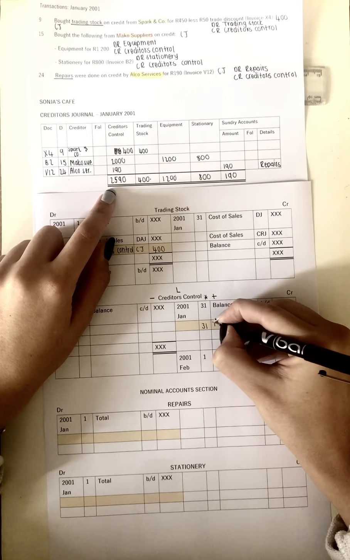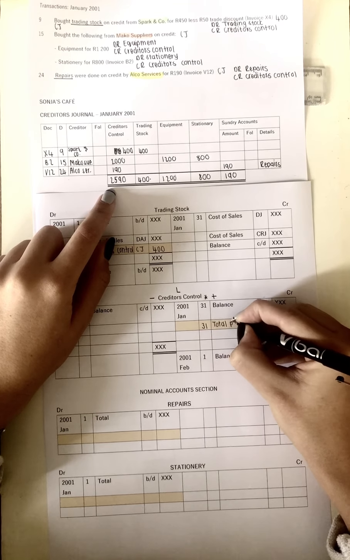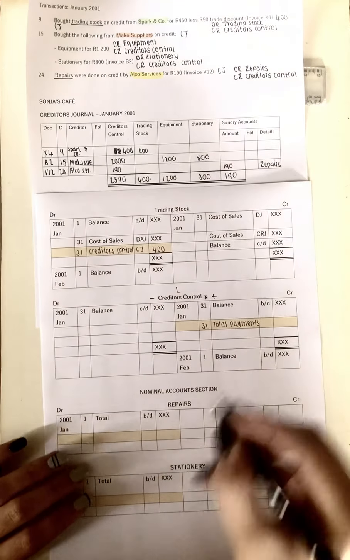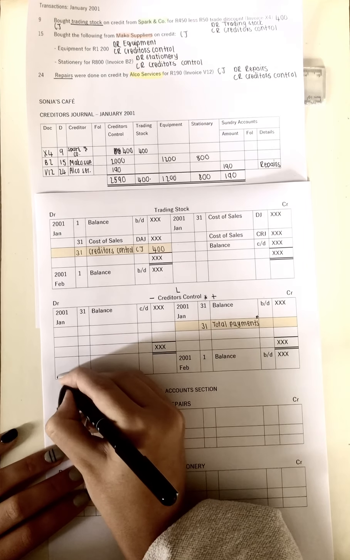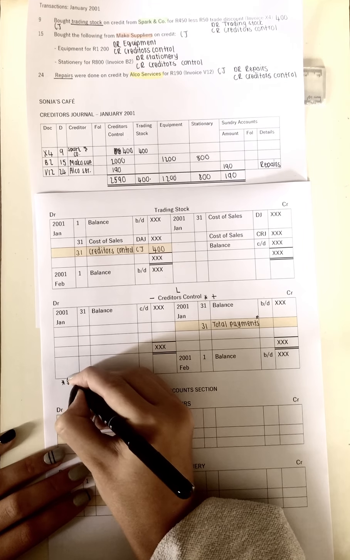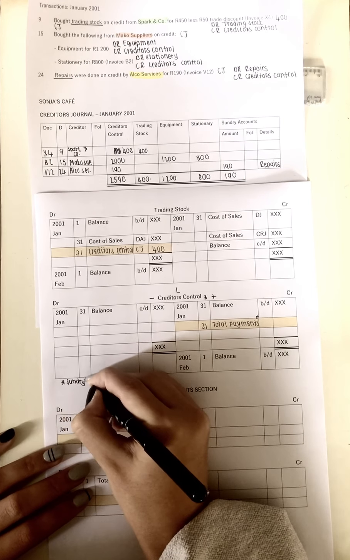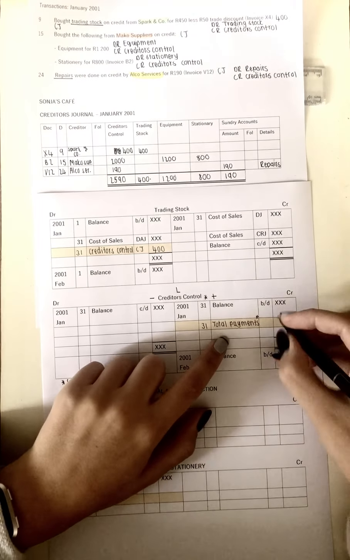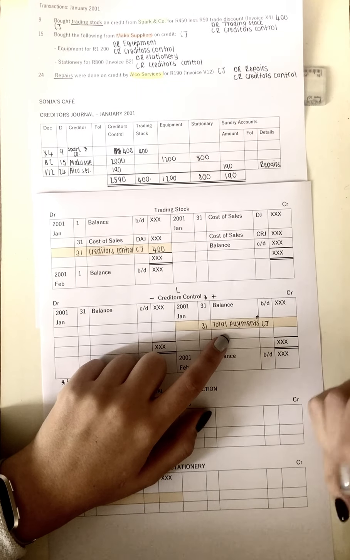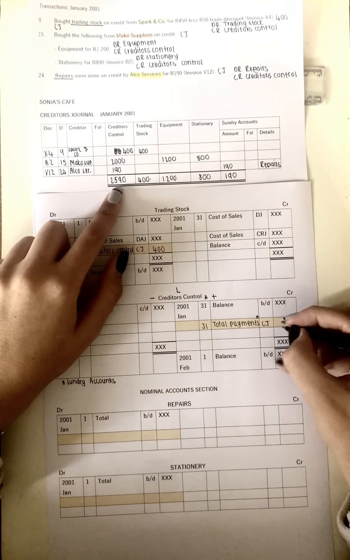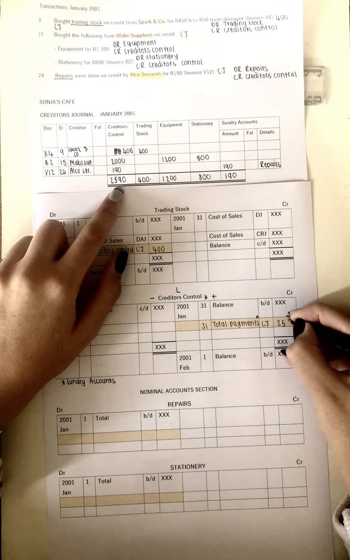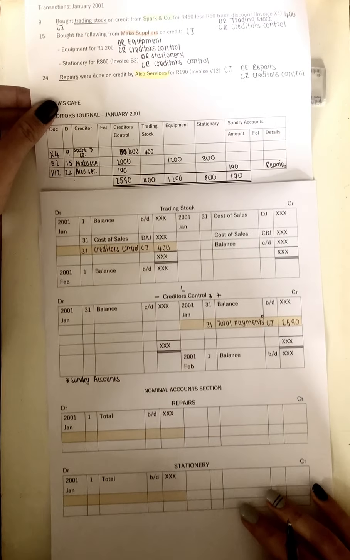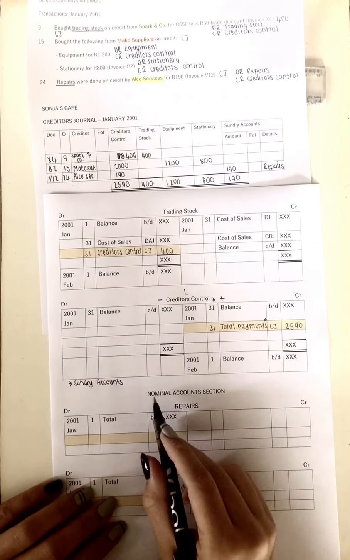So it will be total payments, because this is the total payments of everything on credit. So I'm going to put a star here because the other contra account you can use is sundry account. So either one will be fine. Okay. And then my total payments came from my CJ because these are the total payments I made with my creditors control, and this is 2,590.